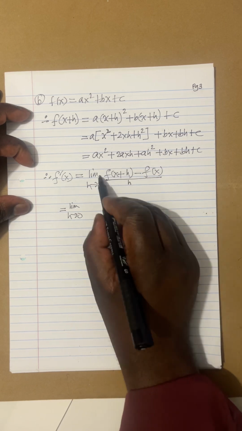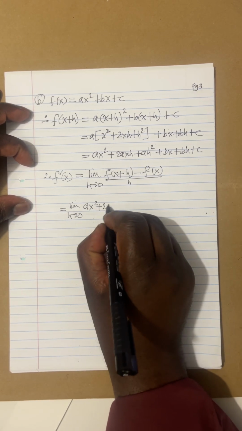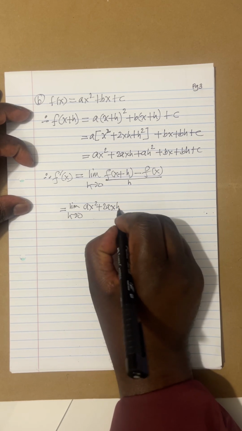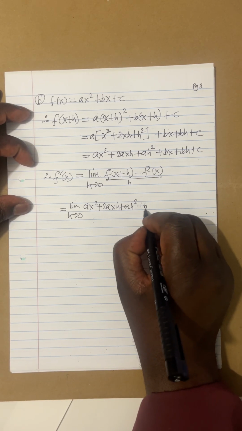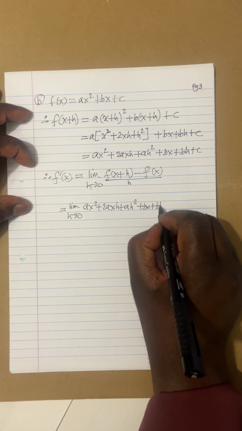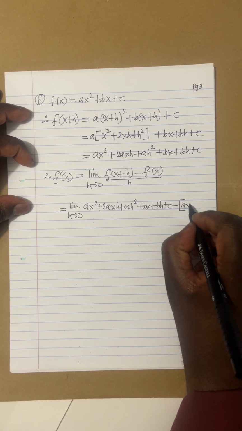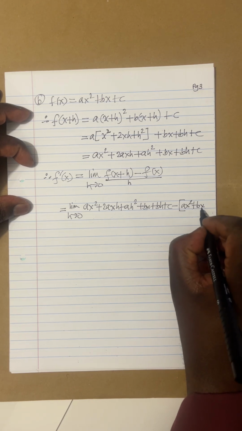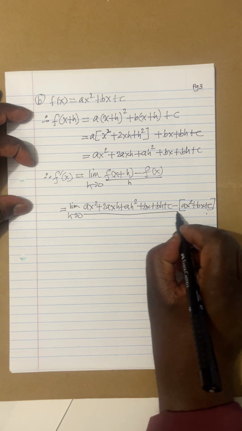Now it must come into that space, ax squared plus 2axh plus ah squared plus bx plus bh plus c minus, open brackets, ax squared plus bx plus c all over h.